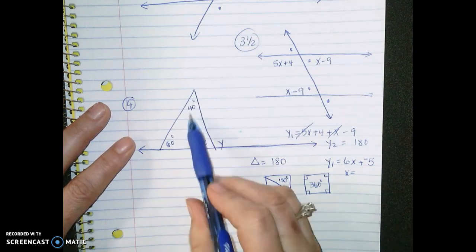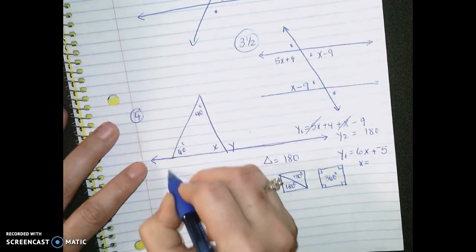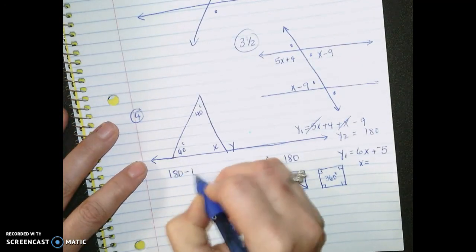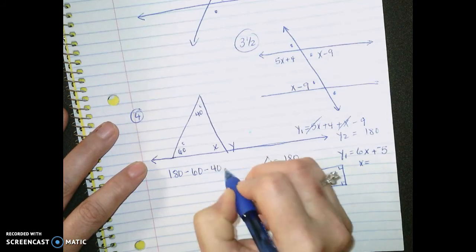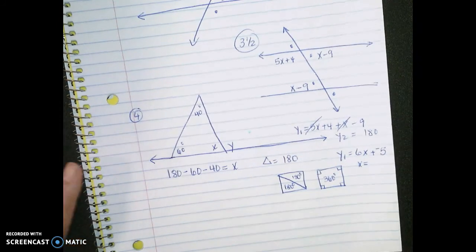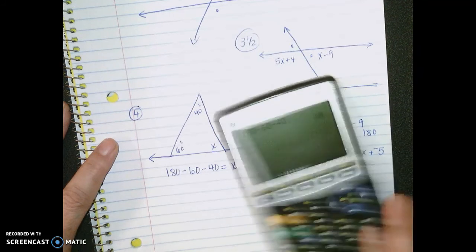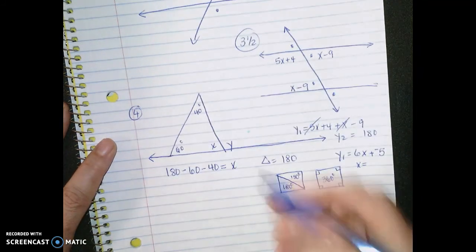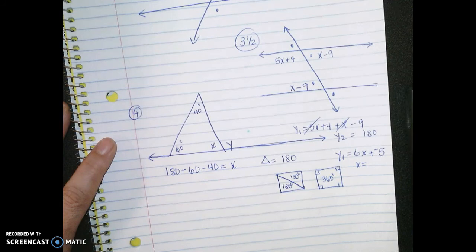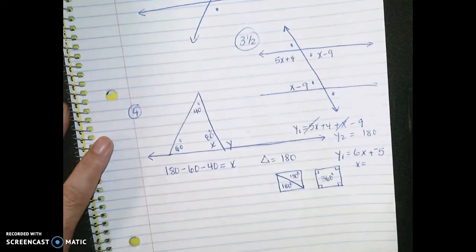Now continuing on. If you know this is 60, this is 40, and this is mystery, shouldn't you set up your calculator to say 180 minus 60 minus 40 equals x? And type that on the home screen. You're going to type that in, and you're going to get what solution? 80. So next, now I found the answer to x, and that answer is 80 degrees.